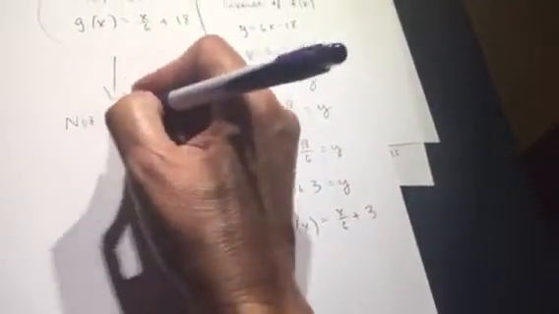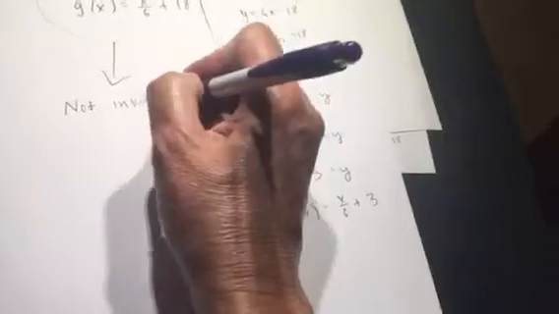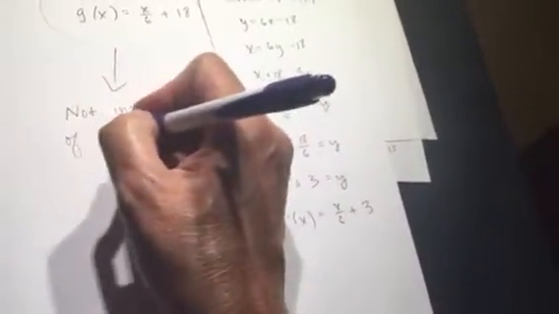So it's not inverse. These two are not inverses. Thank you for getting me back on track there. You are absolutely right. These are not inverses of each other.